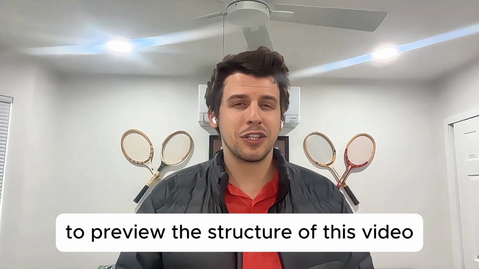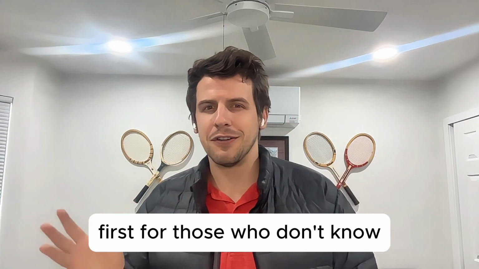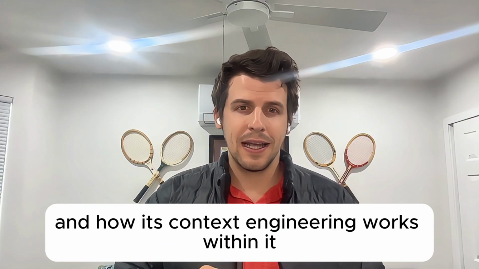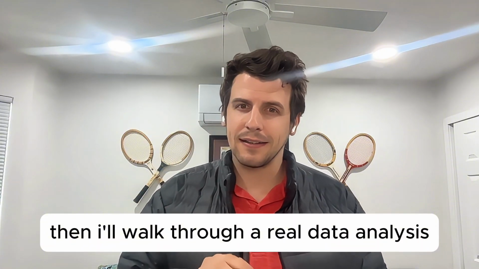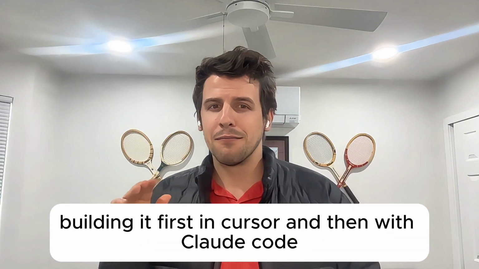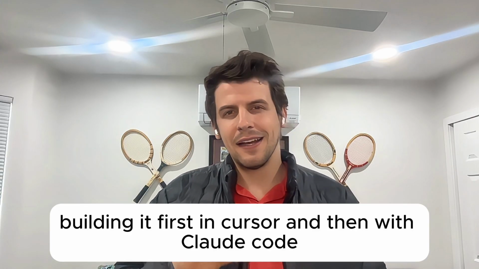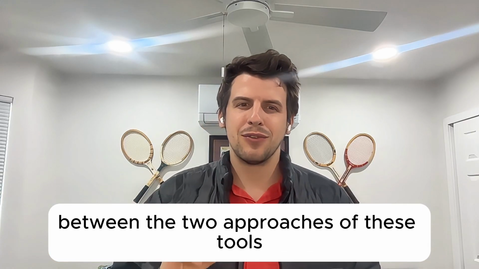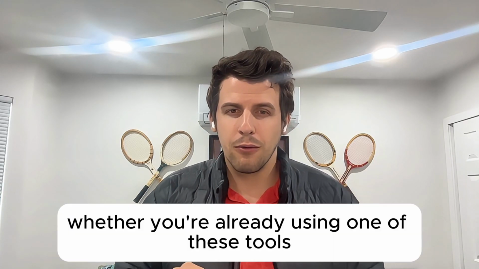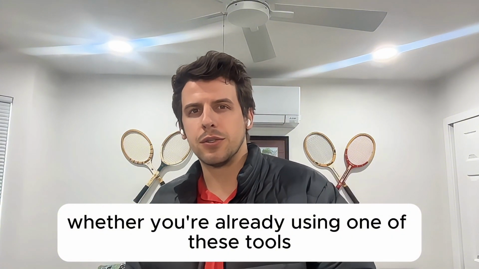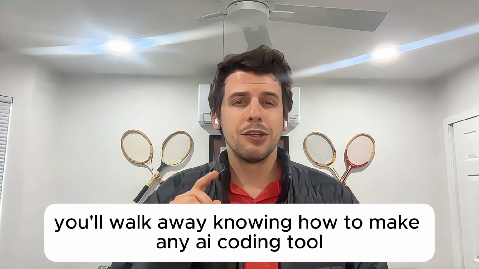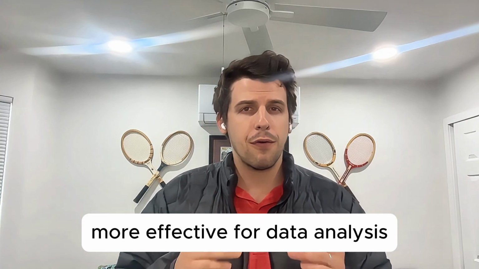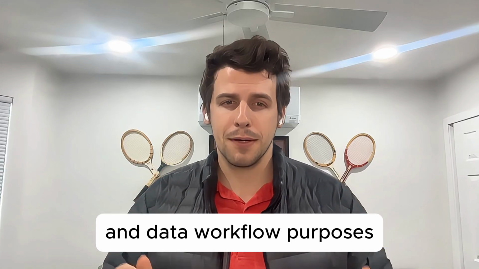To preview the structure of this video, first, for those who don't know, I'll explain what Cursor is and how its context engineering works within it. Then I'll walk through a real data analysis and data pipeline job workflow, building it first in Cursor and then with Claude Code. And finally, we'll compare and talk about the differences we saw between the two approaches of these tools. Whether you're already using one of these tools or trying to decide, you'll walk away knowing how to make any AI coding tool more effective for data analysis and data workflow purposes.